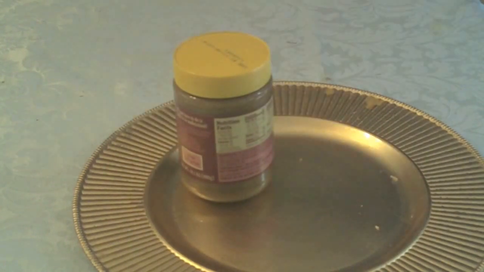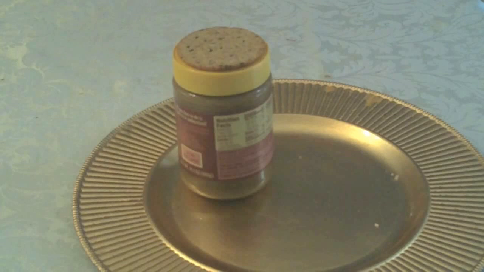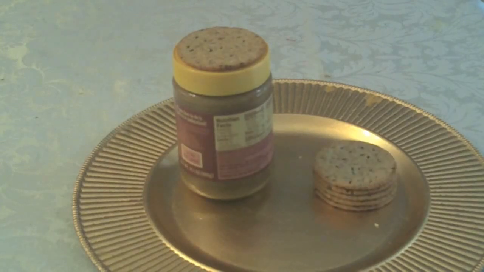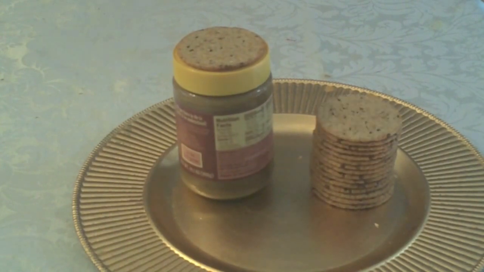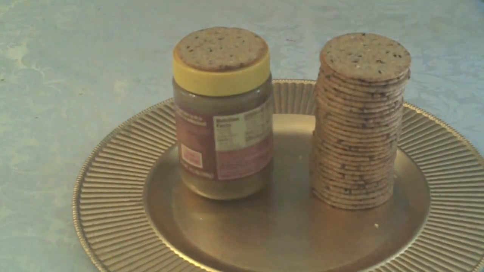If we know the area of the top, I think we could find the volume of the entire thing. The area of the ends of the jar is about the same as that cracker. If you take that area and multiply it by the depth, the distance between the two ends of the jar, then you get the volume.